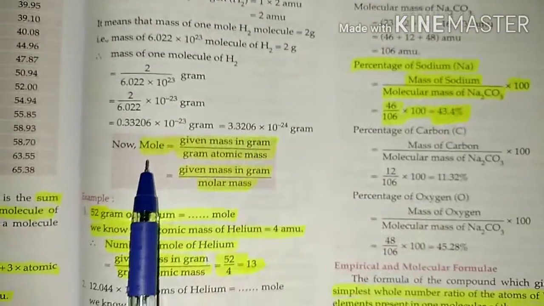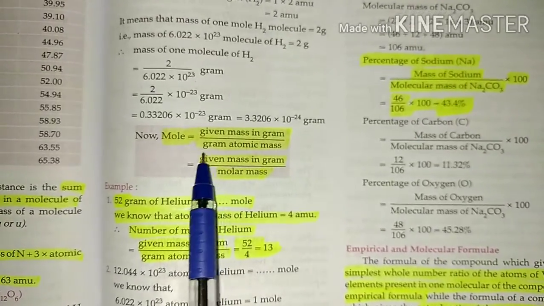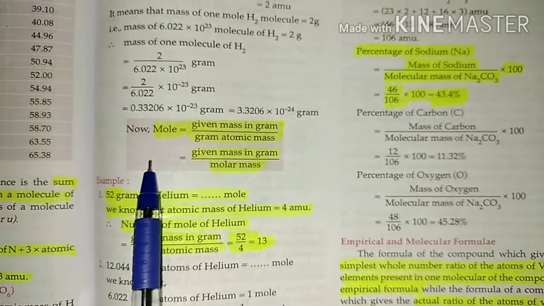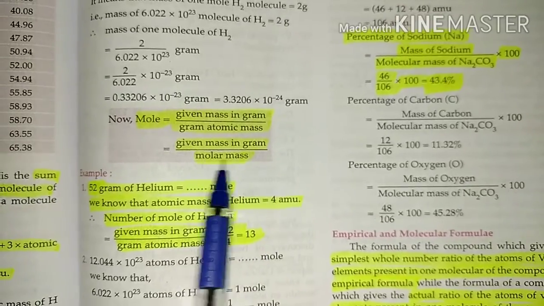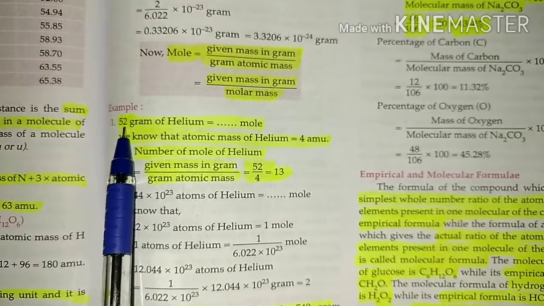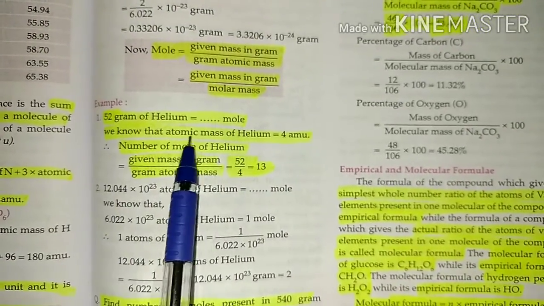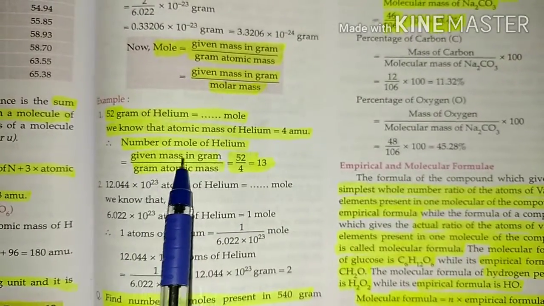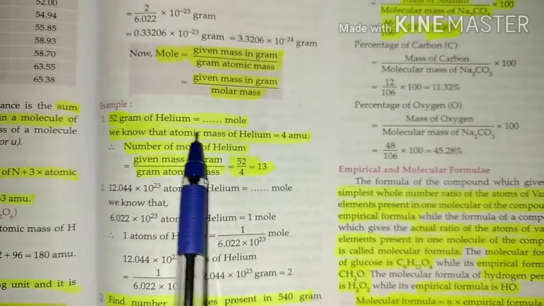So then we have this one. Mole is equal to given mass in grams divided by gram atomic mass for atoms. Mole for molecules is given mass in grams divided by molar mass. So we can calculate that here. 52 grams of helium is equal to how many moles? We know that the atomic mass of helium is 4 AMU. So for that reason, given mass in grams is 52 divided by 4, which is equal to 13 moles.